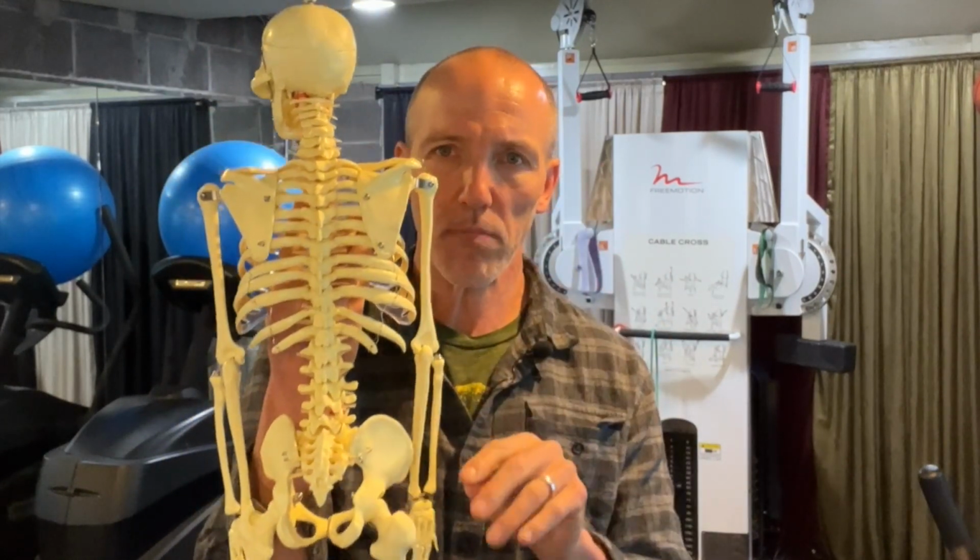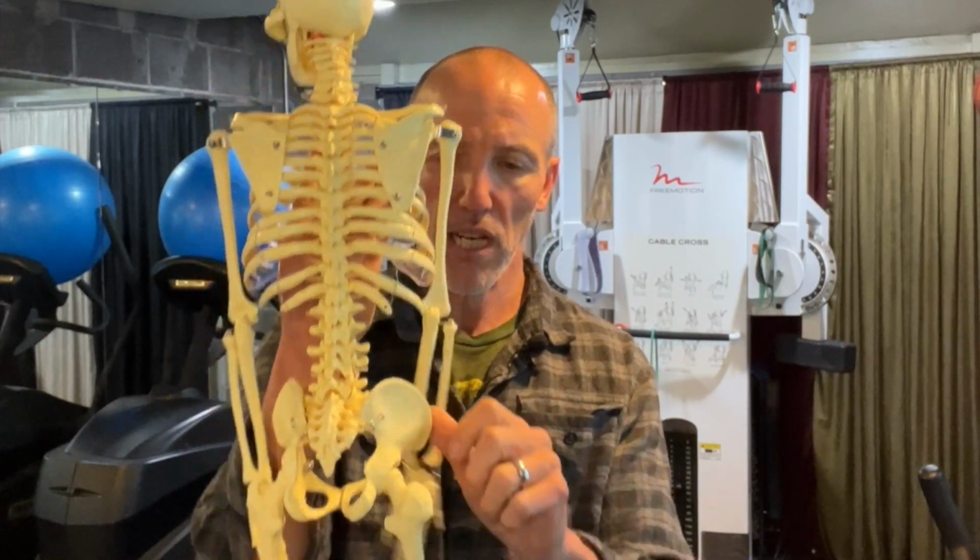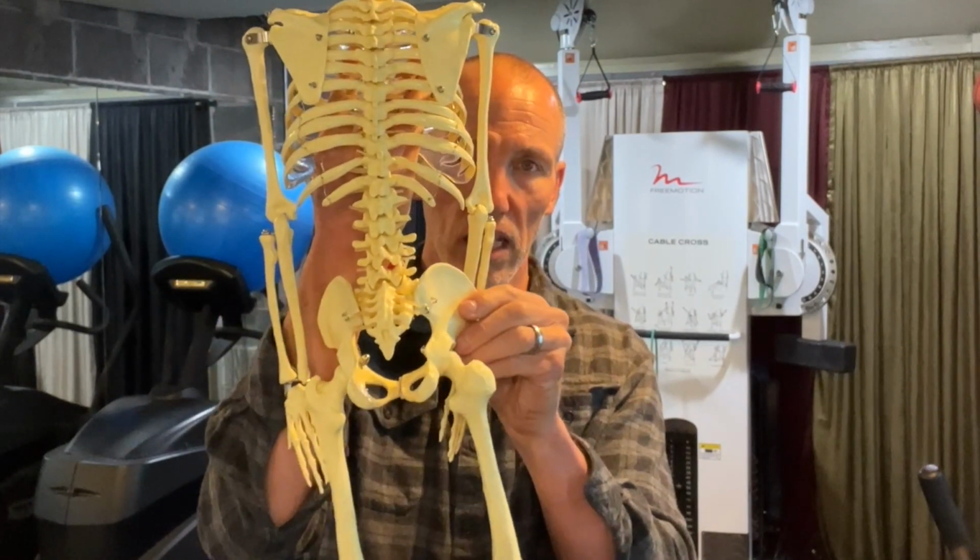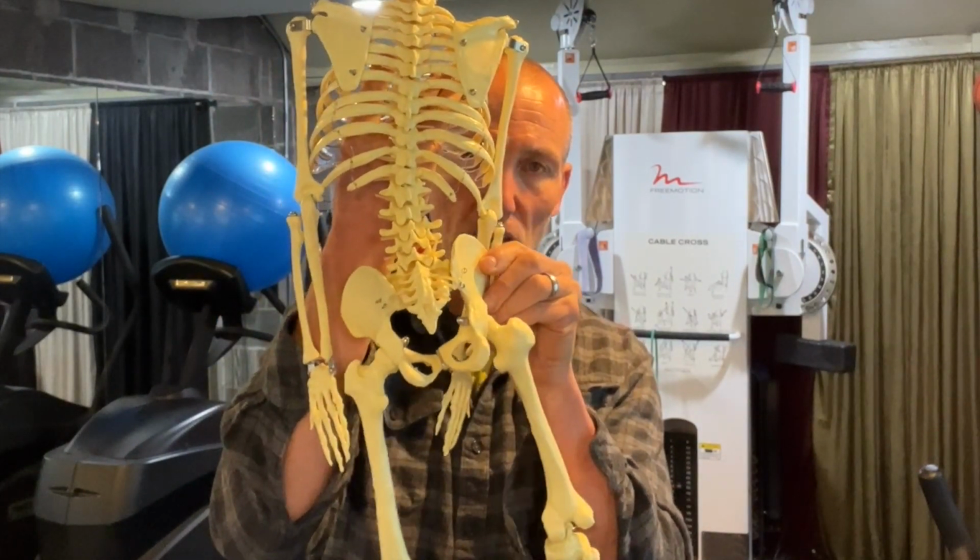What your body does is, just as if you had a little rock in your shoe and were asked to walk on that all day, your brain would say, oh man, that hurts every time I step on that foot, so I'm just going to make this little adjustment so we're not stepping on that foot so much. So your brain starts to hike up that pelvis to get off of that foot.